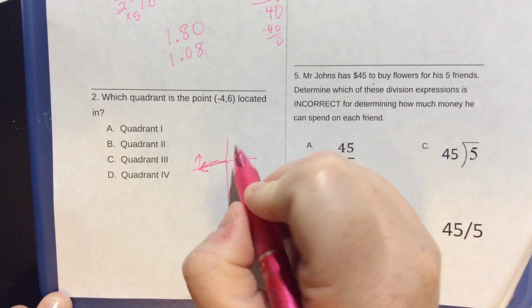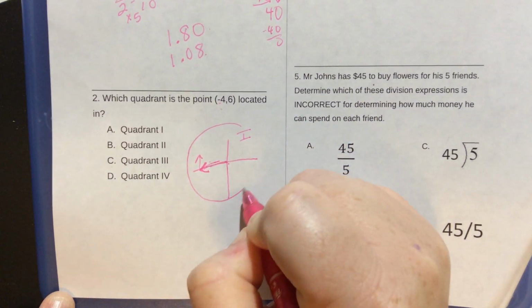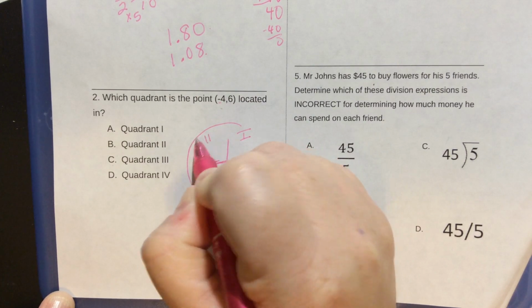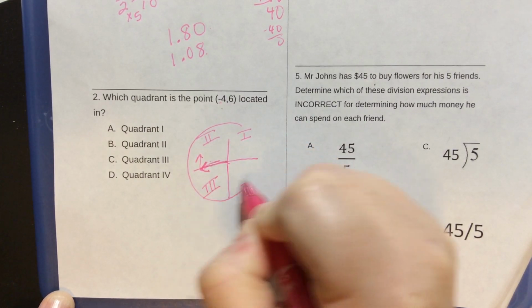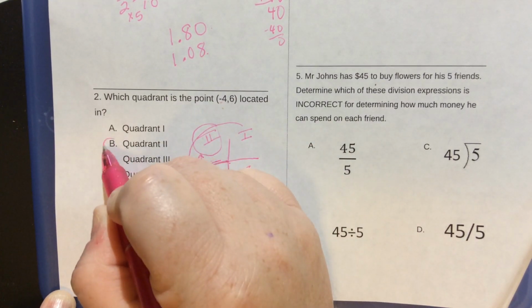Remember, when I number my quadrants, I go 1, like a 1 is on a clock, and I make a big C, like coordinate plane. So 2, 3, 4. So this is quadrant 2.